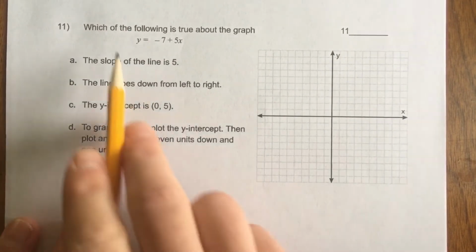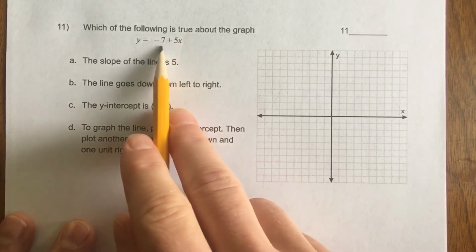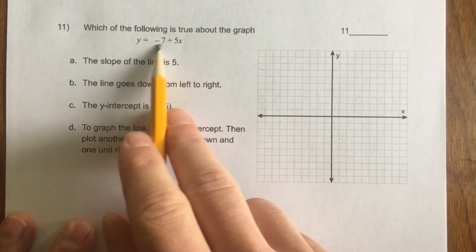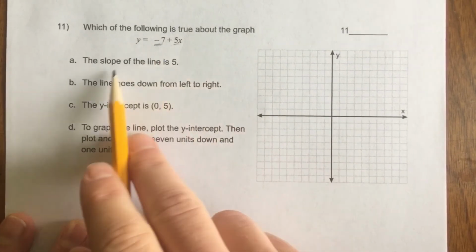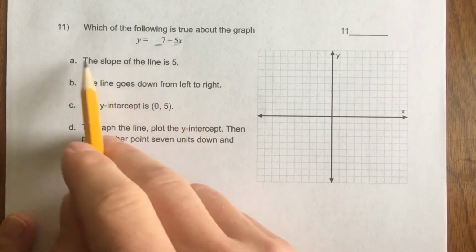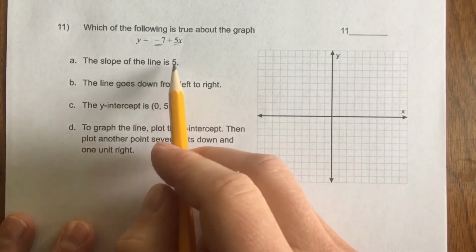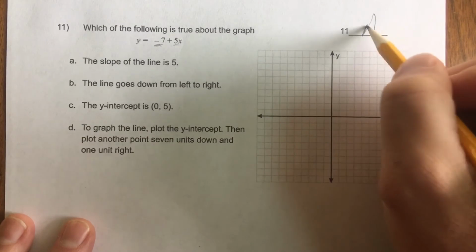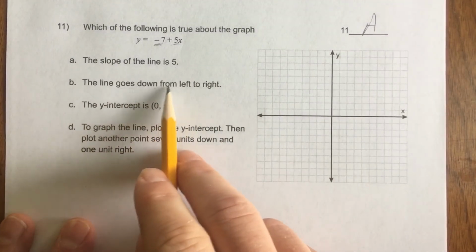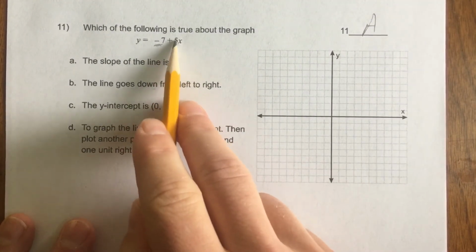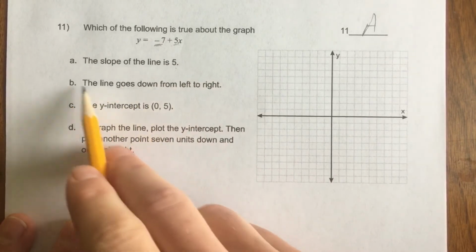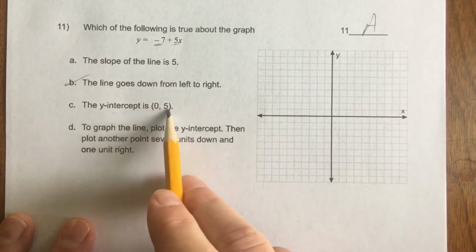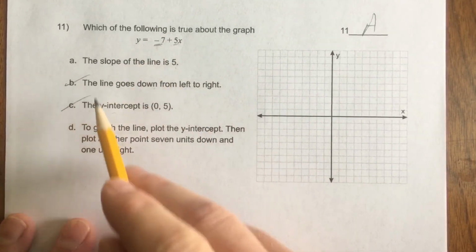Number 11 says what is true about this graph. This graph has a y-intercept of -7 and a slope of 5. So the slope of the line is 5? Yes, that is true. The line goes down from left to right. No, it has a slope of 5. It goes up from left to right. So not true. The y-intercept is 5. Nope, the y-intercept is -7.